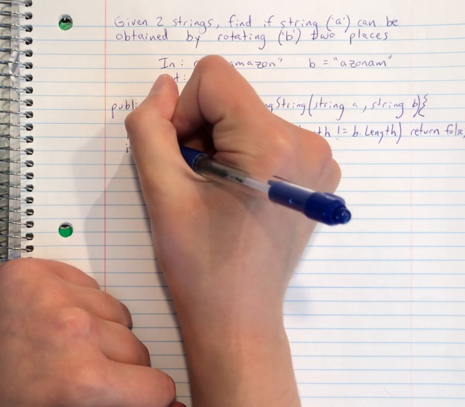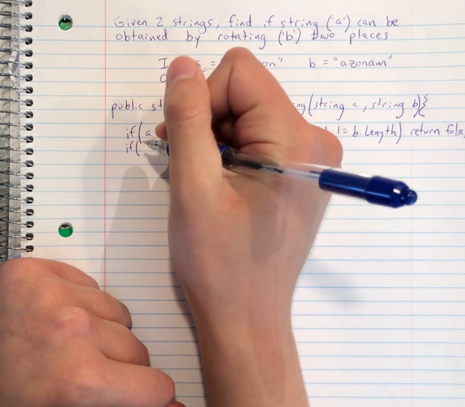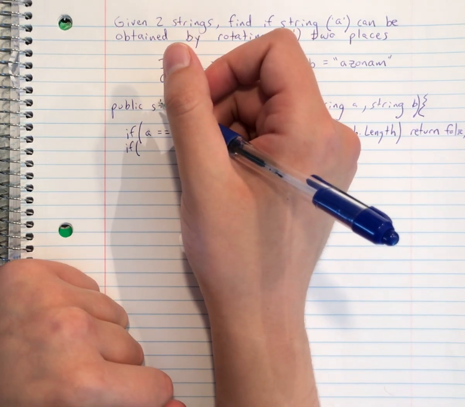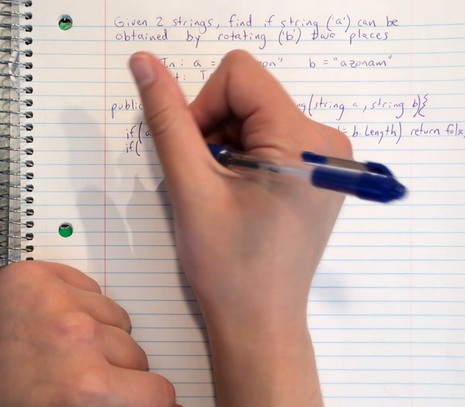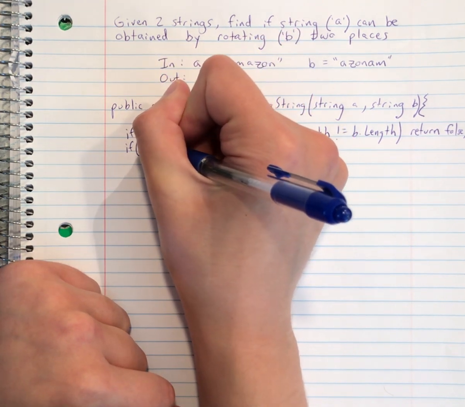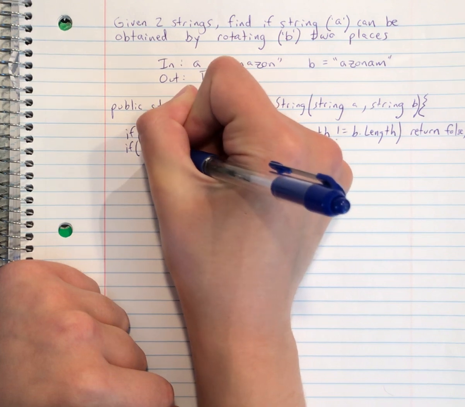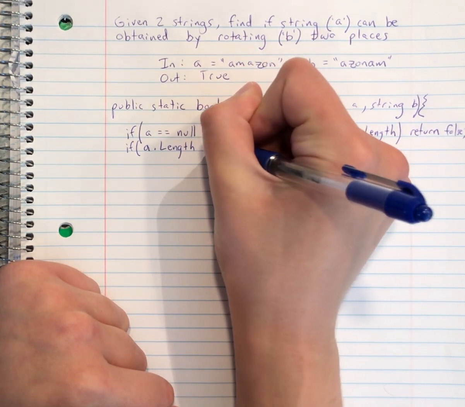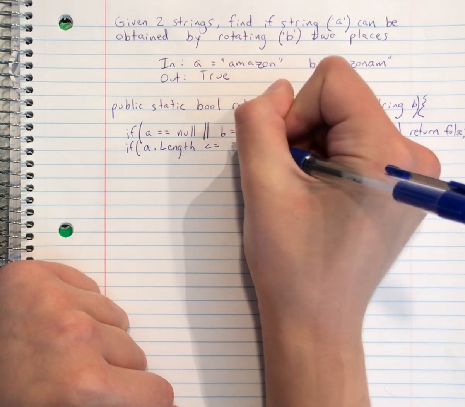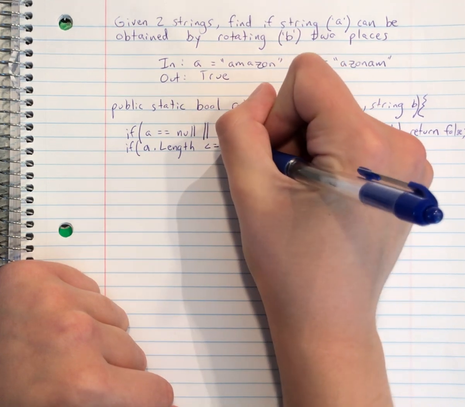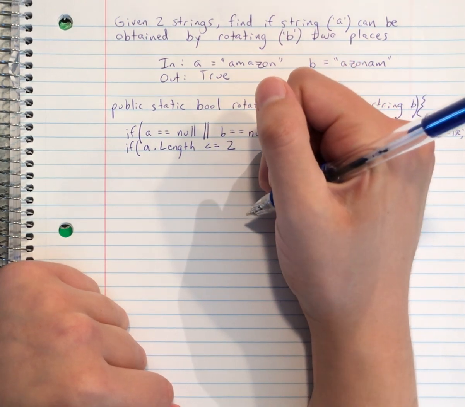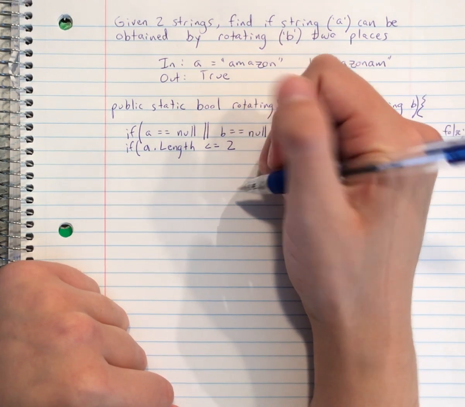Likewise, if the length of the string is less than 2, we have a special case. Because let's say the string is 2 characters. If you rotate that twice, you just get the same string.